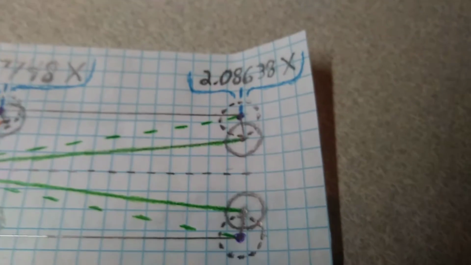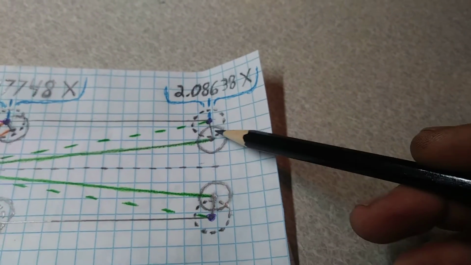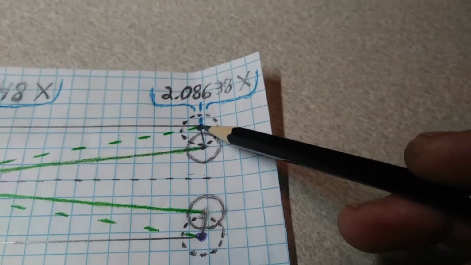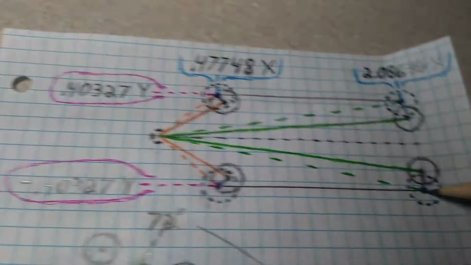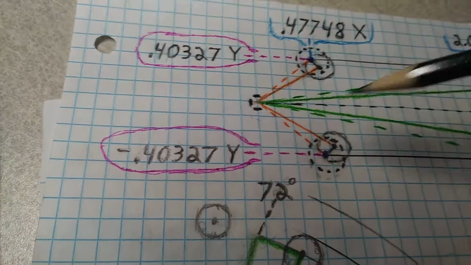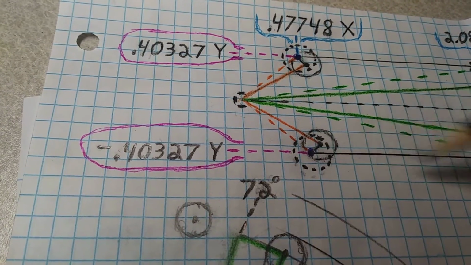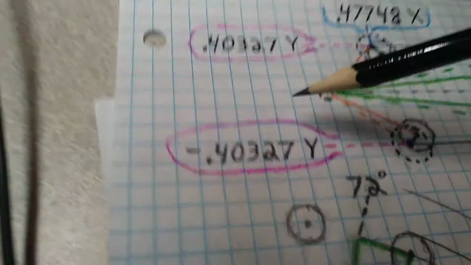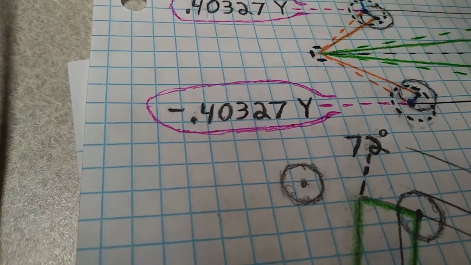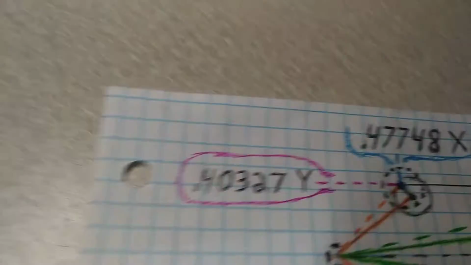That's going to be the same. That's the same X, exactly the same X right there. That point and that point. And there's the Y for those. And that's the Y for both of these. Negative 0.40327. And up there is 0.40327.